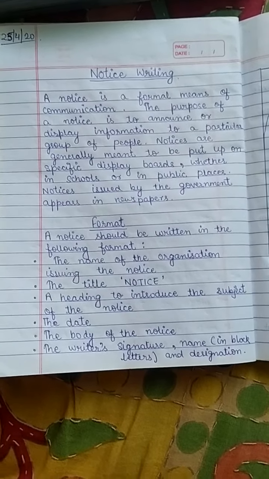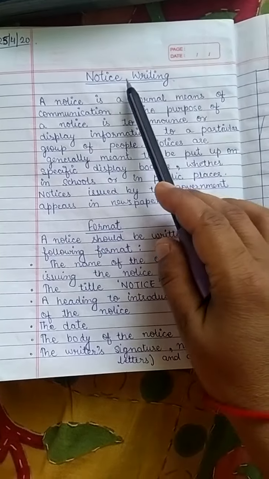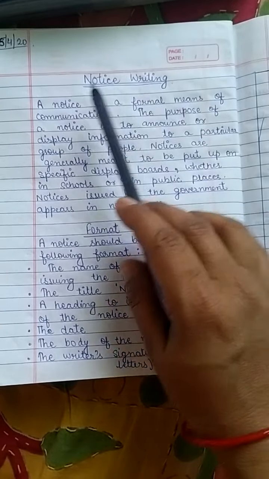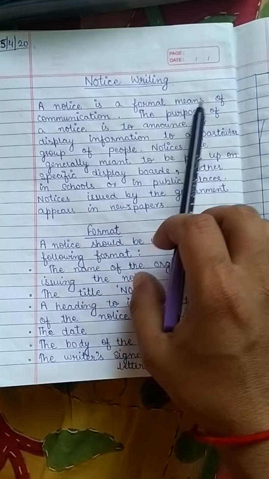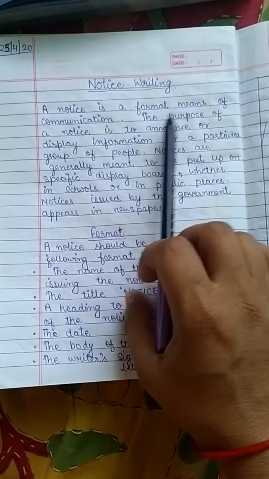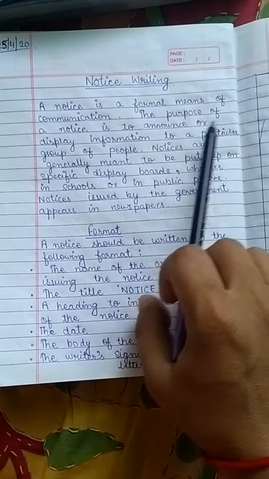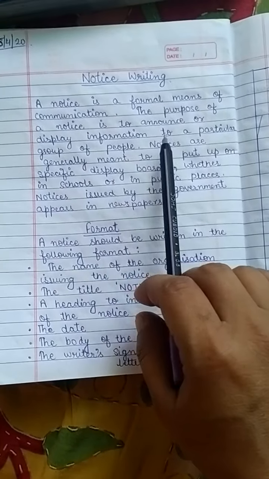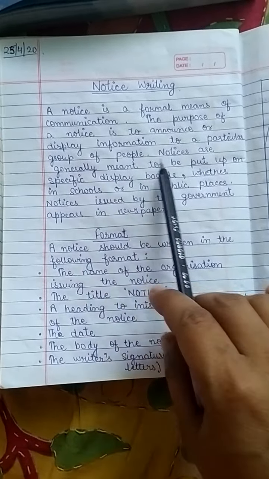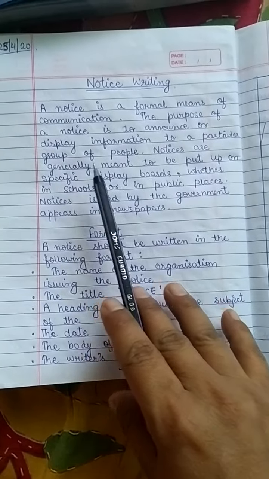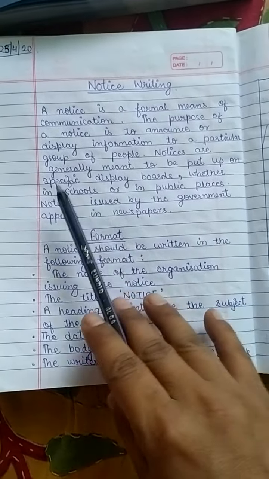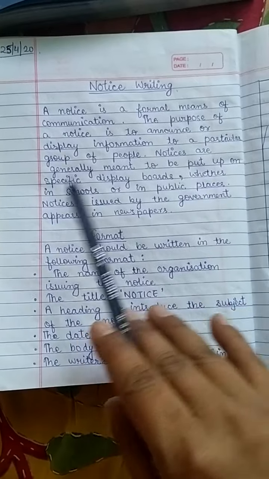The topic of the grammar section which we are going to take today is notice writing. Now, what is a notice? A notice is a formal means of communication. The purpose of a notice is to announce or display information to a particular group of people. Notices are generally meant to be put up on specific display boards, whether in schools or in public places.